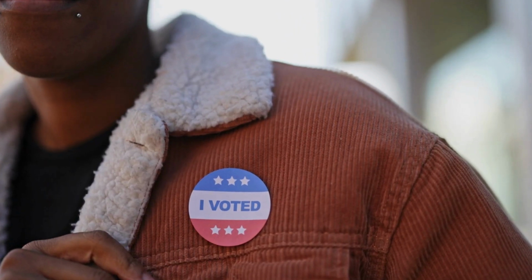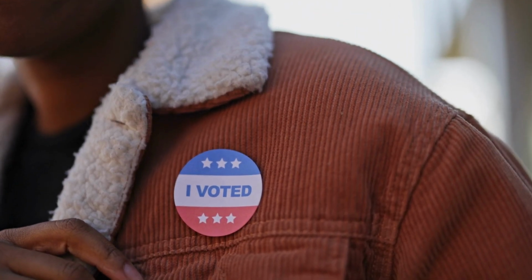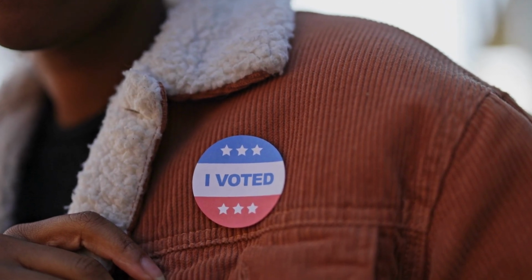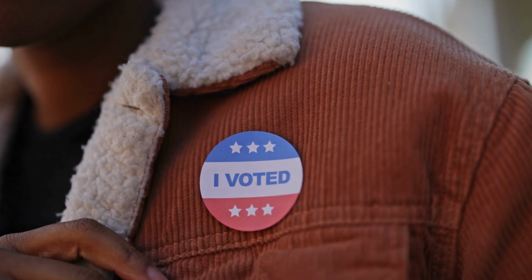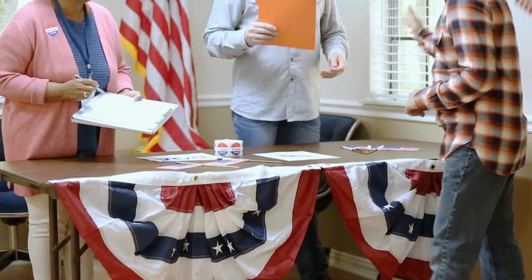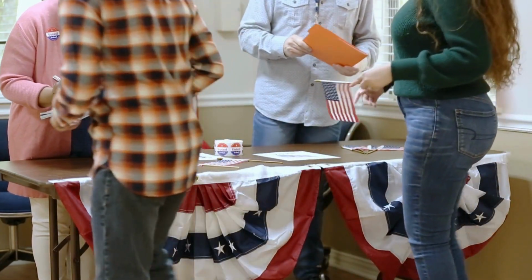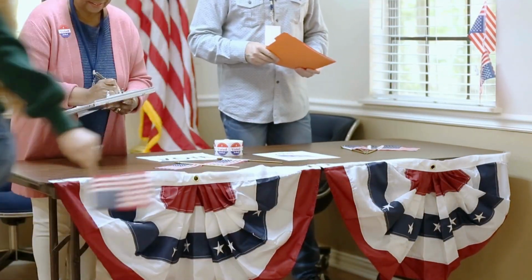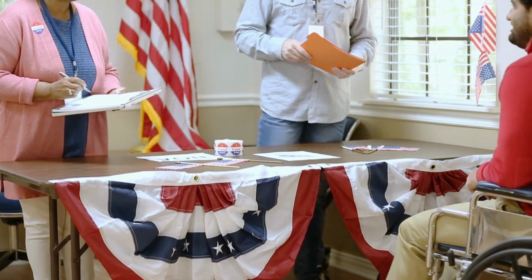In 1965, the Voting Rights Act was passed. It finally banned the literacy tests and other discriminatory practices and gave the federal government oversight in states with a history of voter suppression. The law led to a dramatic increase in Black voter registration in the South.